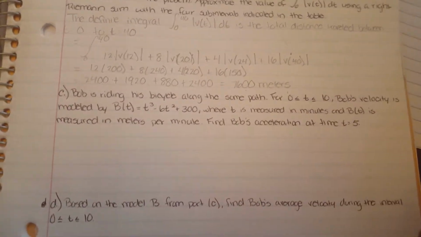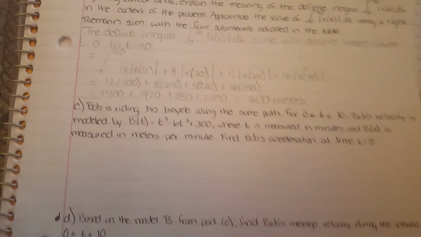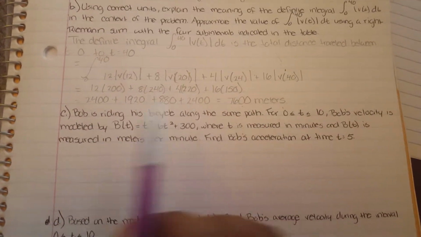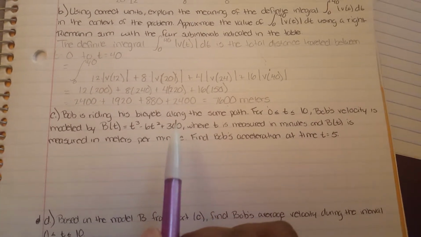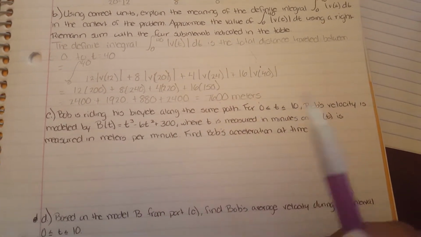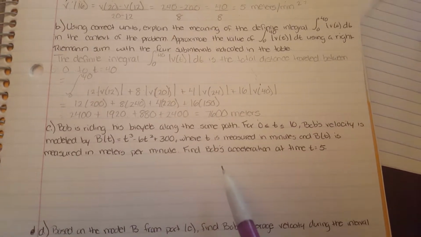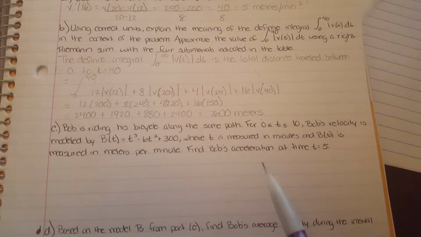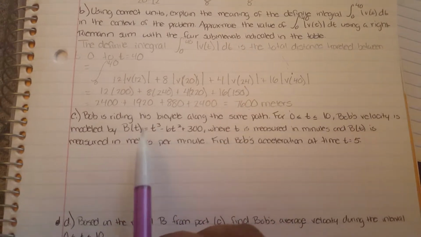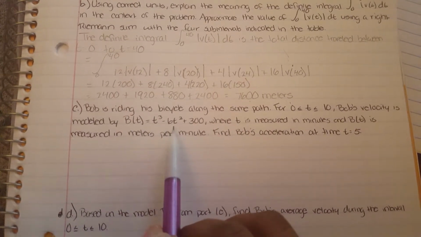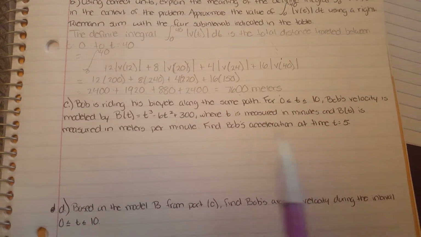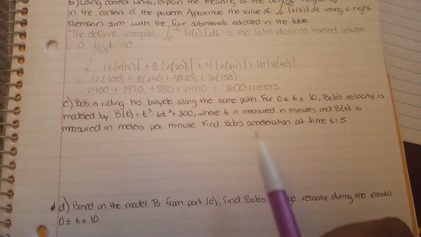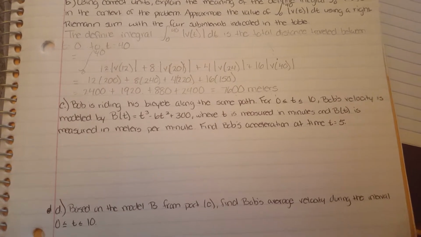Now part C introduces a new character, Bob. Bob is riding his bicycle along the same path for t greater than or equal to 0 but less than or equal to 10. Bob's velocity is modeled by b of t equals t cubed minus 6t squared plus 300, where t is measured in minutes and b of t is measured in meters per minute. Find Bob's acceleration at time t equals 5.